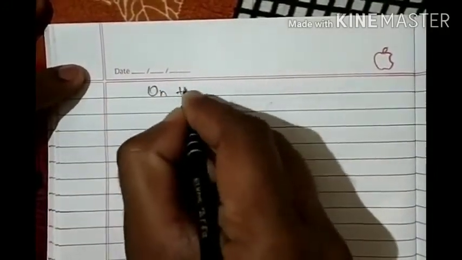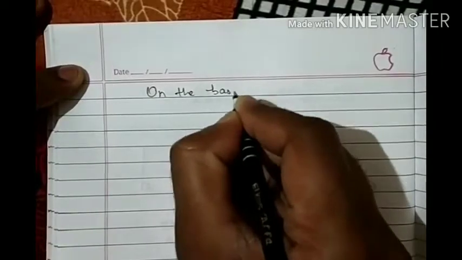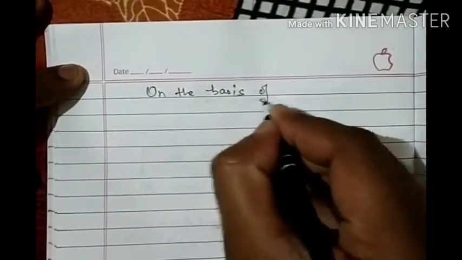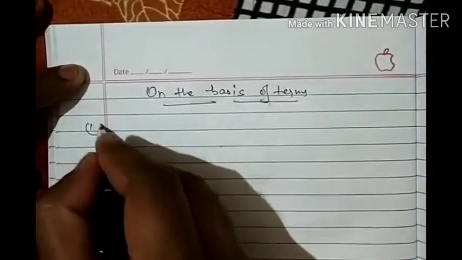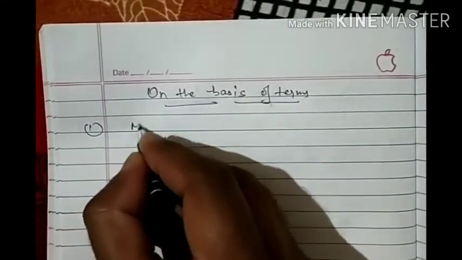Now let's see the classification of polynomials on the basis of terms. The first one is monomial.